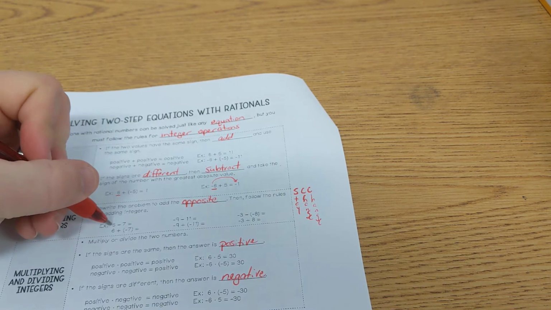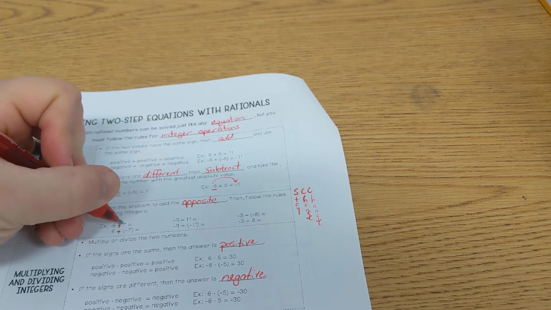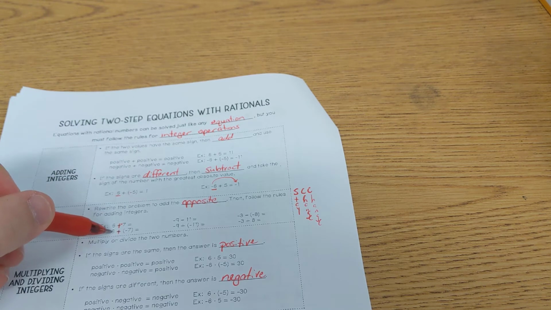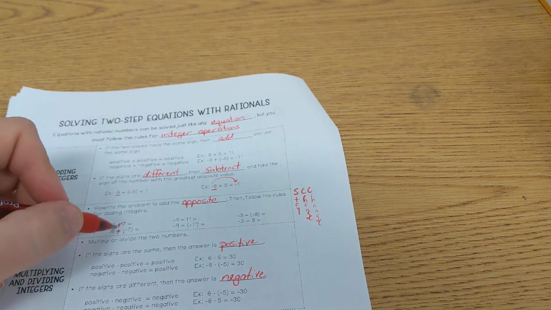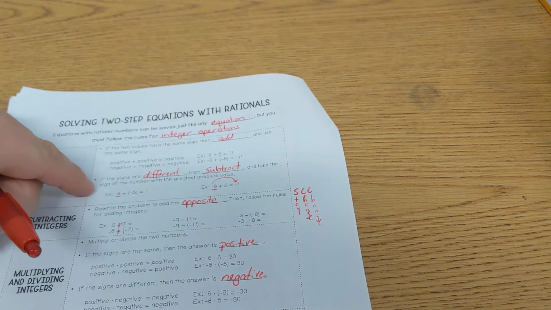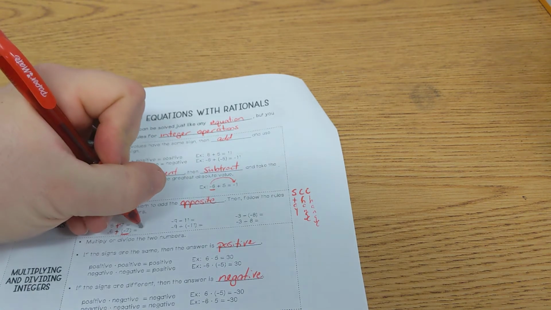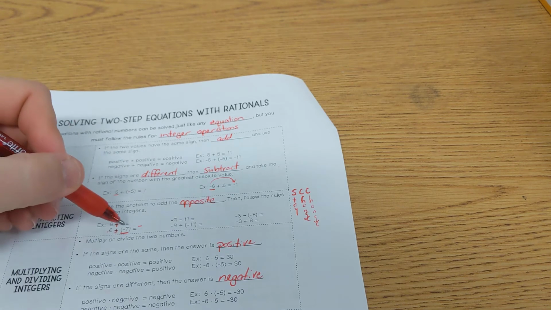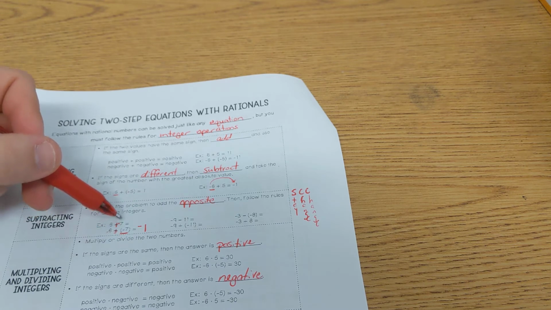All right, so let's look at an example. 6 minus 7. Well, we're going to change that and then change the sign. So 6 stays the same, we change subtraction to addition, and we change that 7 to a negative 7. Now we have opposite signs, so different signs, we subtract and take the sign of the larger number. 7 is my larger, negative 7, so my answer is going to be negative. And then 7 minus 6 is 1.